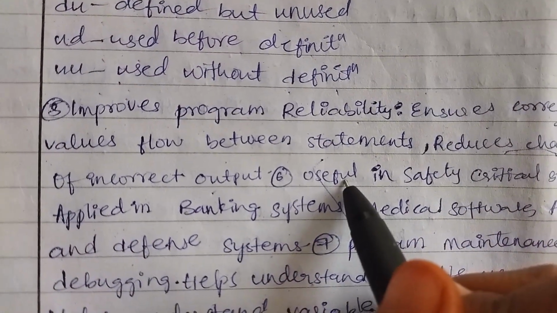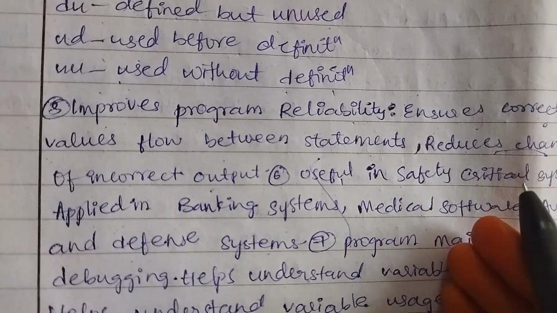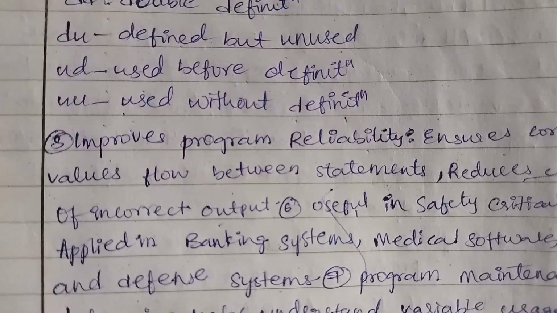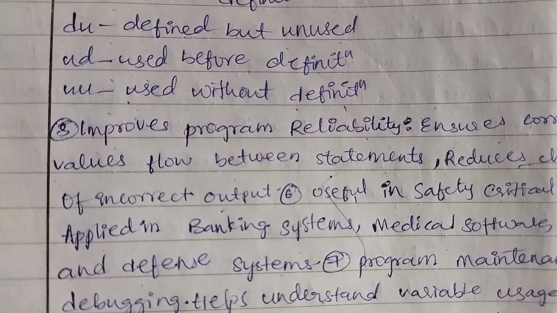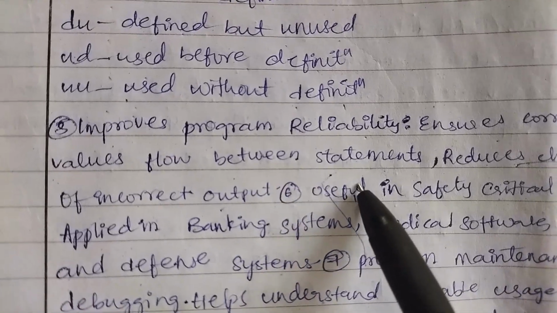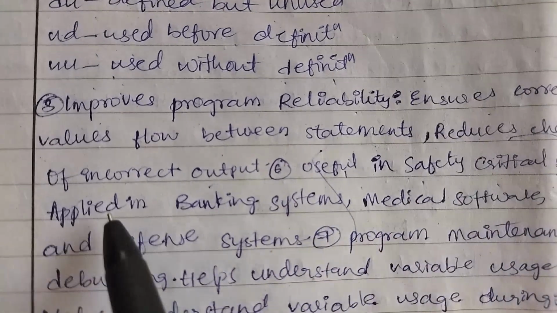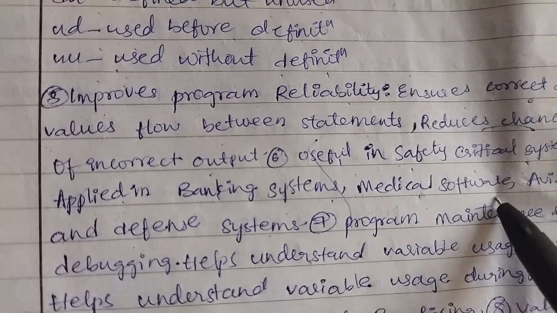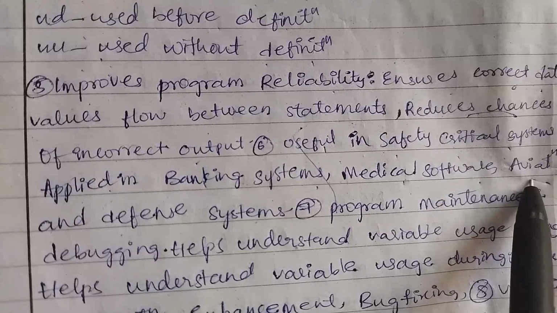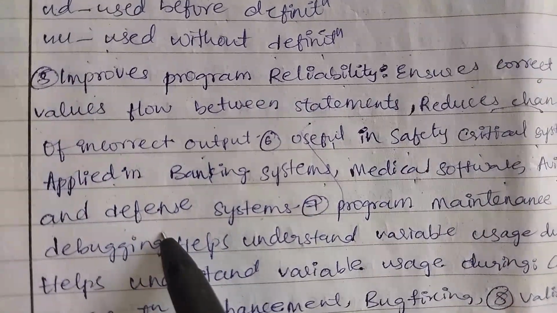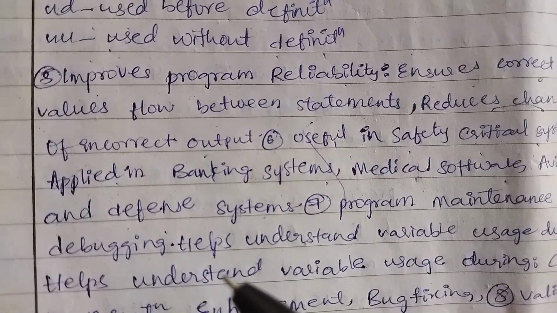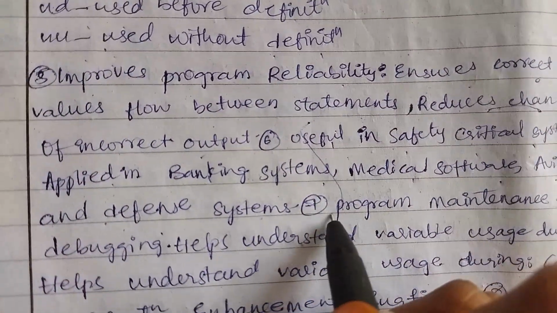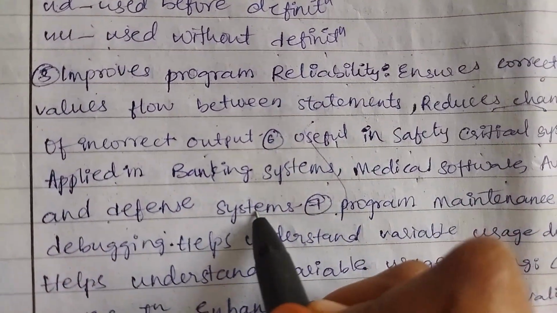The sixth step is usefulness in safety critical systems, applied in banking systems, medical software, aviation and defense systems.